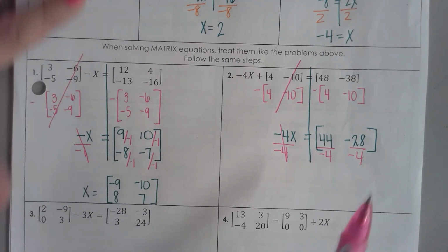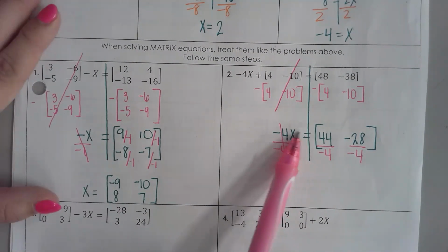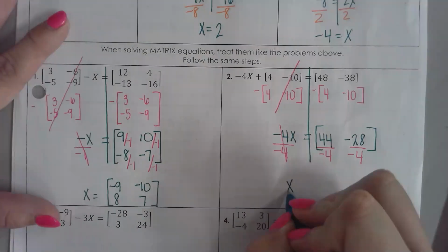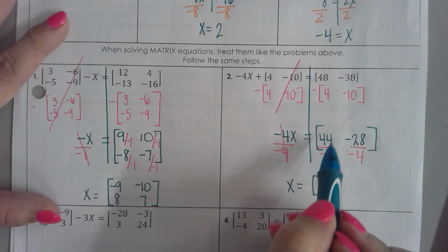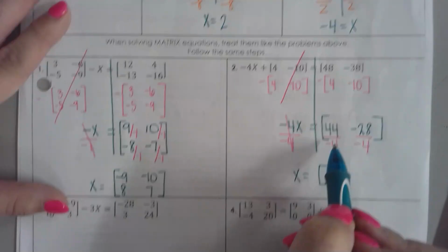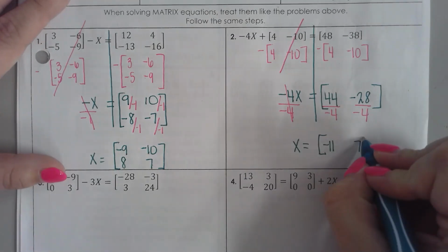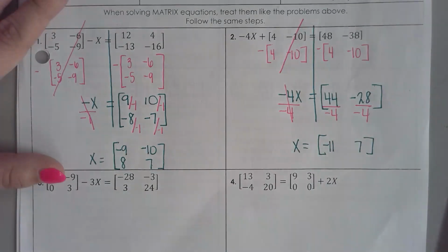When we get to back and we have to try to divide by a matrix, we're going to run into some problems. Divide 11 and then that positive 7.